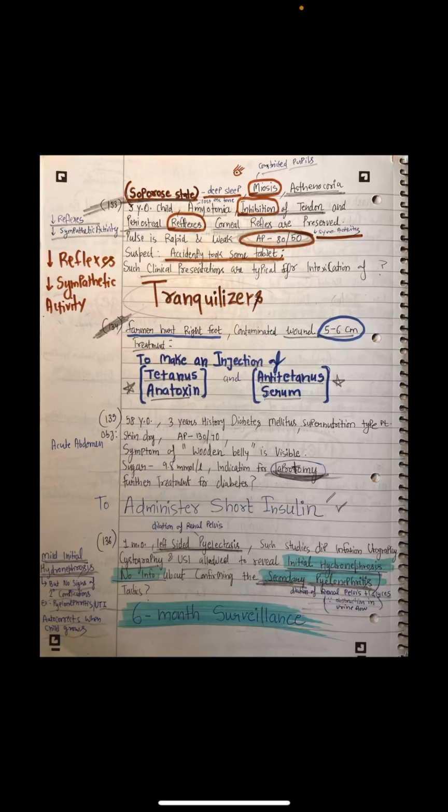Sir, what can you advise to the patient, or what tactics are you going to use? Sir, every 6 months the patient should get the ultrasound done again, so that we can check if pyelonephritis or secondary pyelonephritis is developing in the patient, and we can prevent it better. So 6 months surveillance will be good for it.